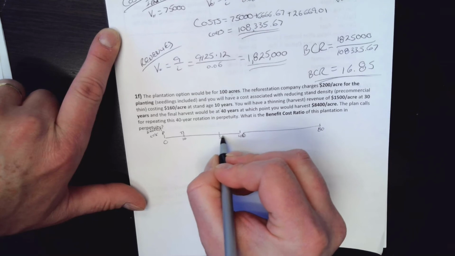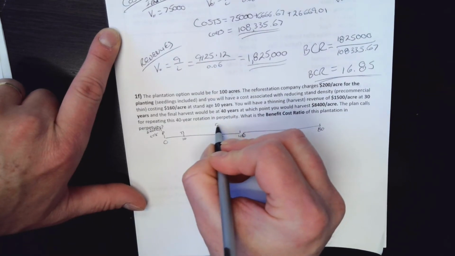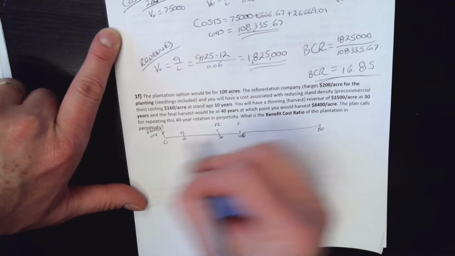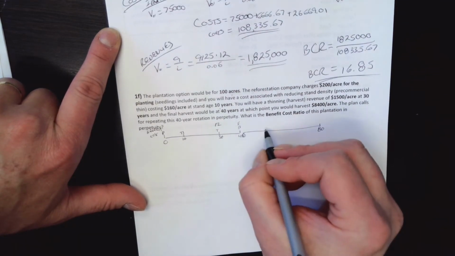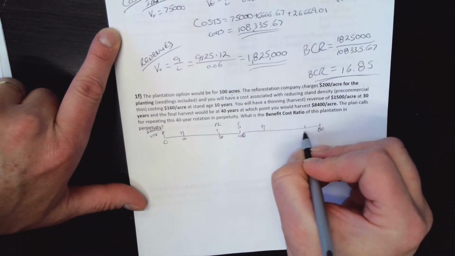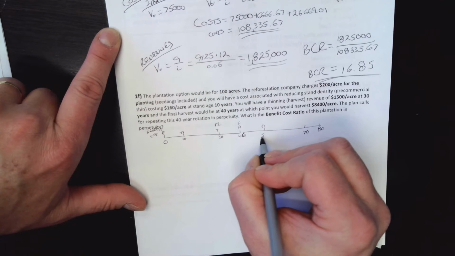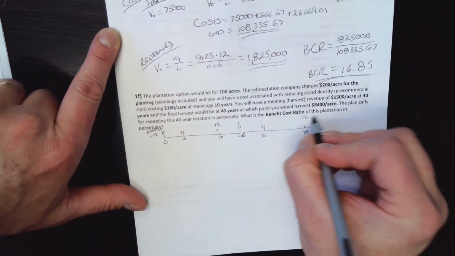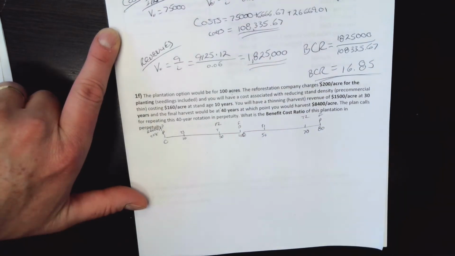Out here at 30, we have on the revenue side, T2, and final harvest. Final harvest comes when there's a plant, and then there's a T1 again, and out here at 50, we have this other thinning right before the second one, so T2, F, P, on and on.